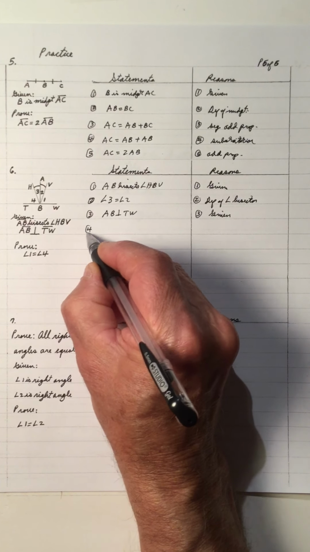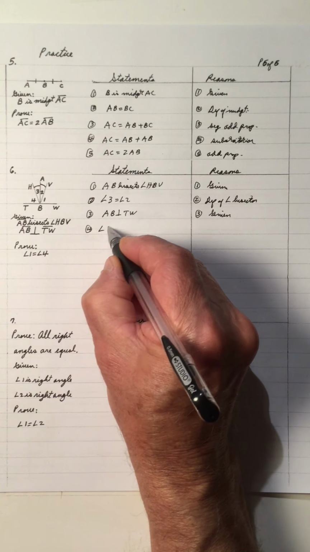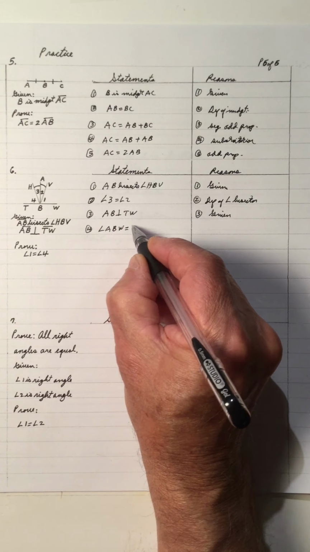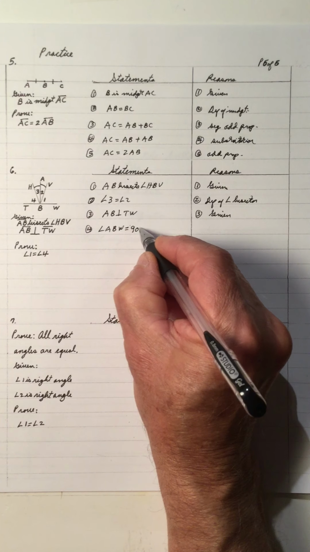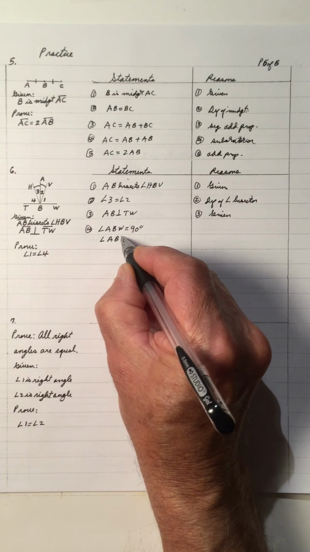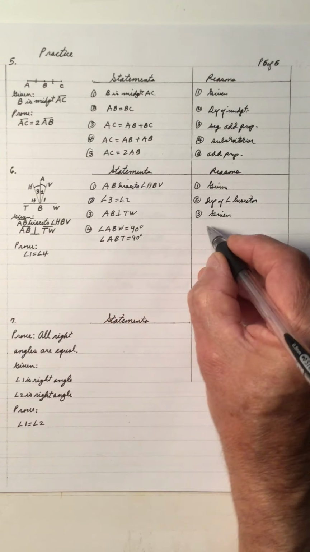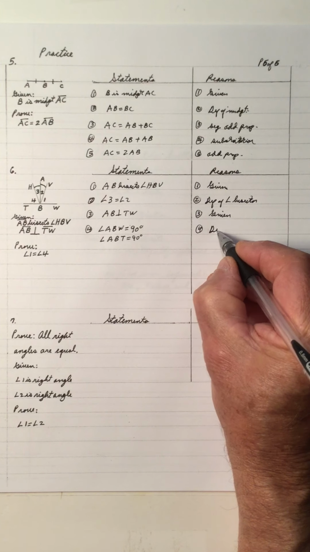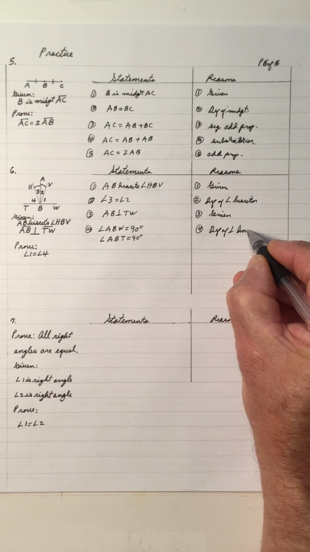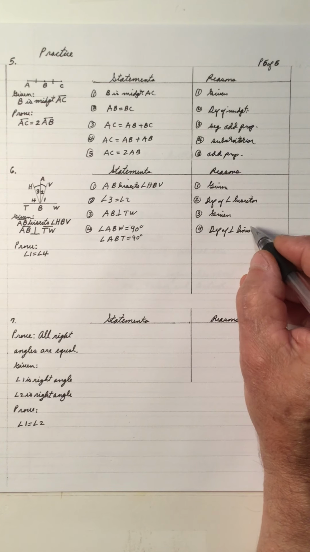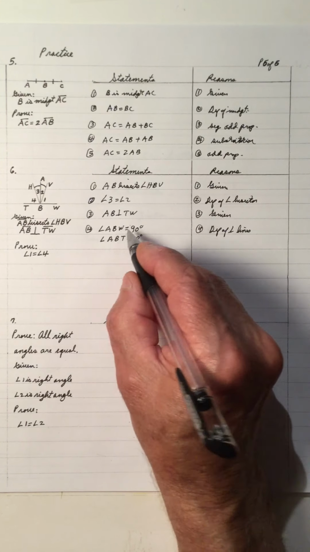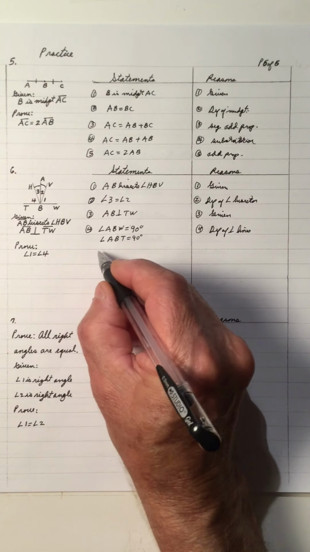So if that be the case, that means that angle ABW, because they're perpendicular, is equal to 90 degrees, and angle ABT is equal to 90 degrees. And that's the definition of perpendicular segments or lines. If the lines or segments are perpendicular, then they form 90-degree angles. So you could say they're a right angle or equal to 90.